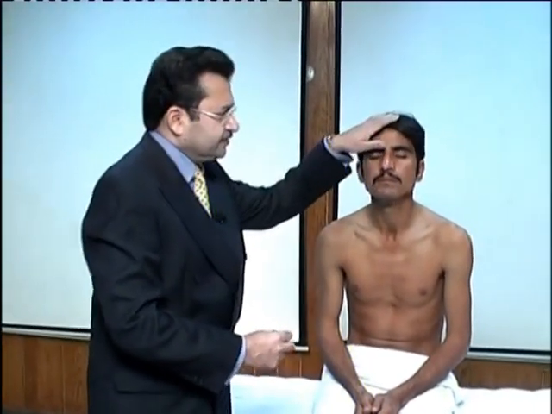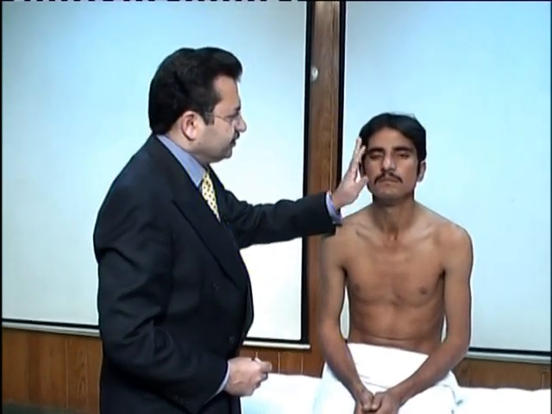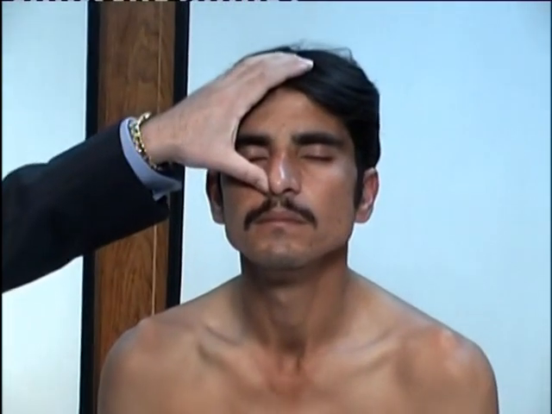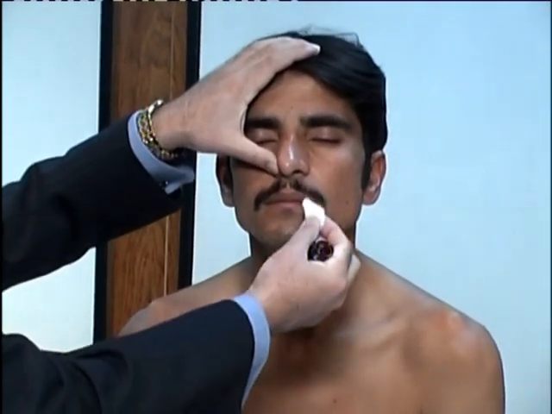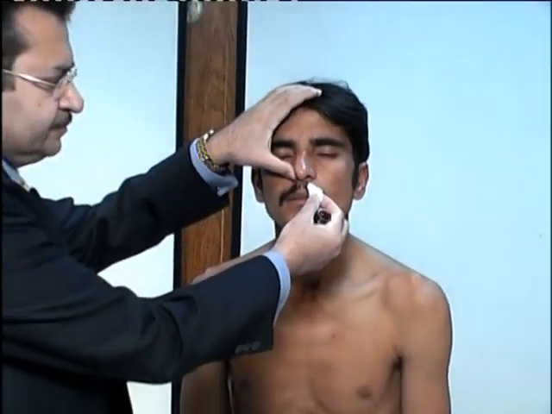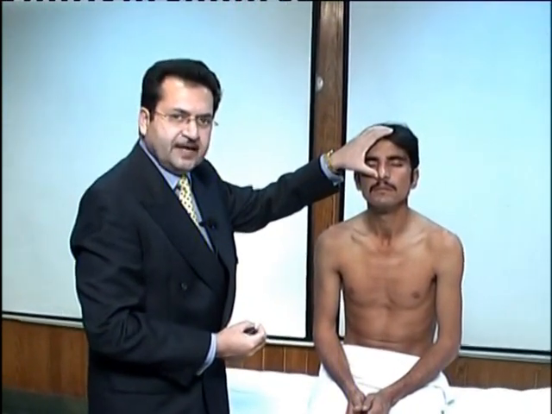To examine the olfactory nerve, we ask the patient to close the eyes and close one of his nostrils. We bring the desired odor to the nostril and ask the patient to sniff in. Take a deep breath in. Okay. And then he is asked to make a note of what type of smell he had.